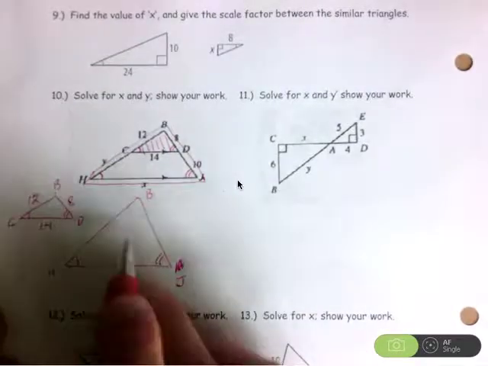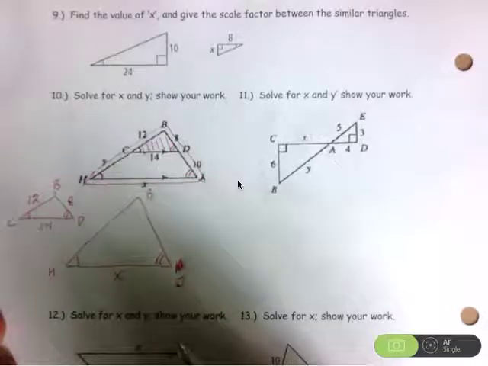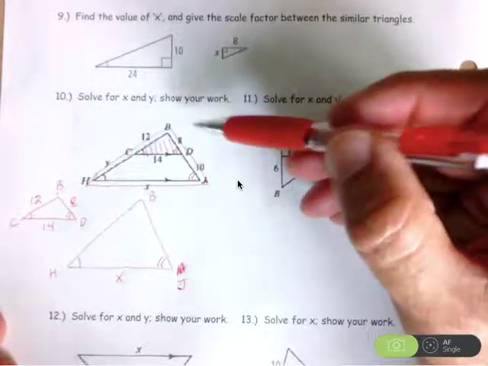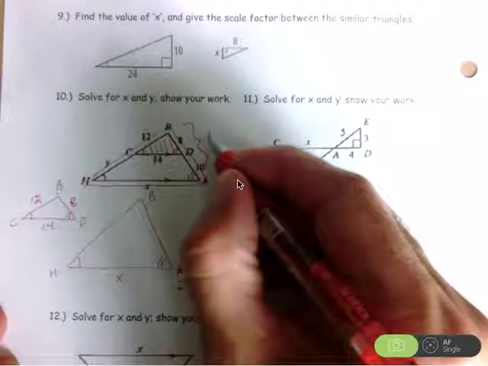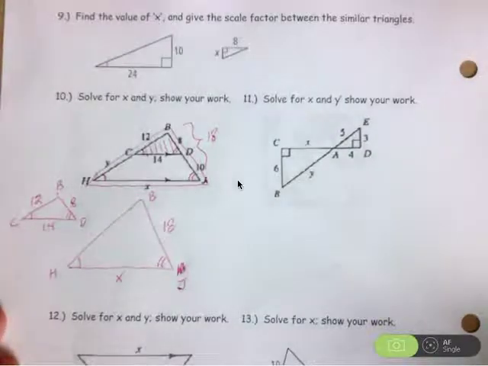So in the big triangle, the bottom, if you will, is X. Now here's the interesting part. The right side of this triangle is not the 8, it's not the 10, it's the sum of those. The right side is 18. That's for the big triangle.